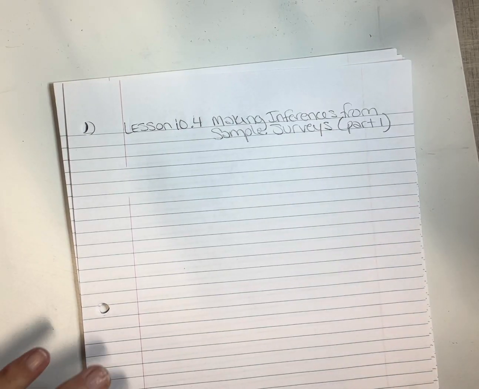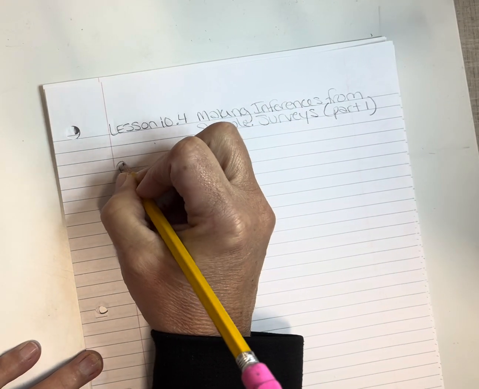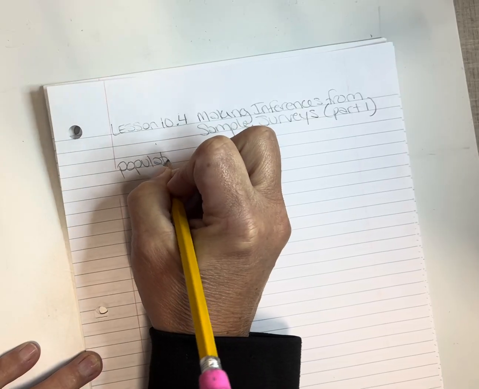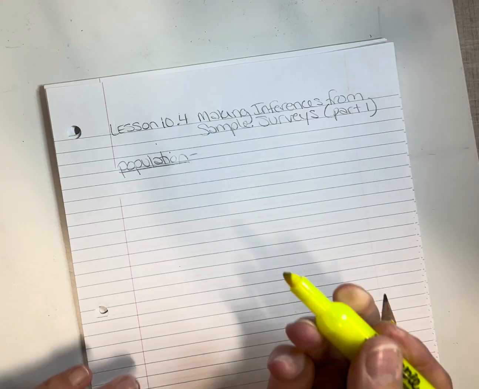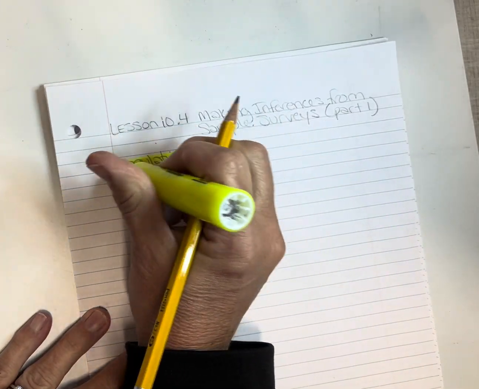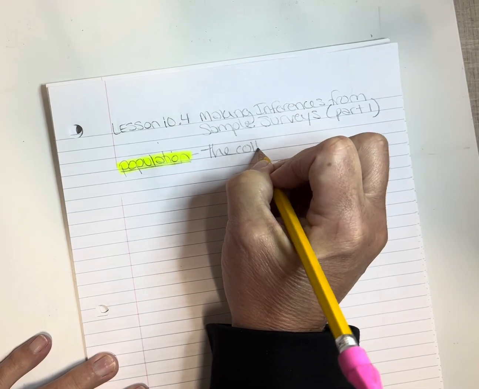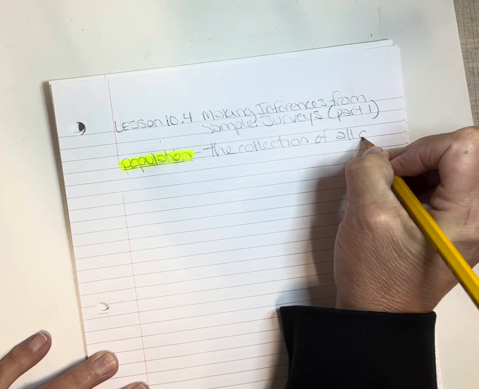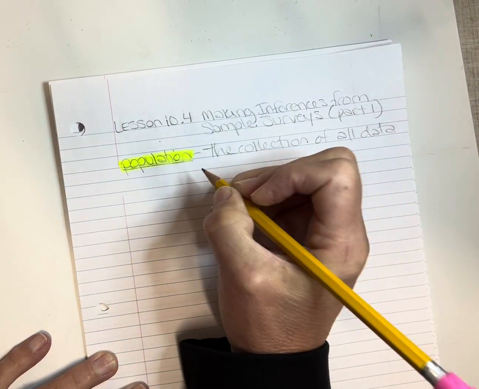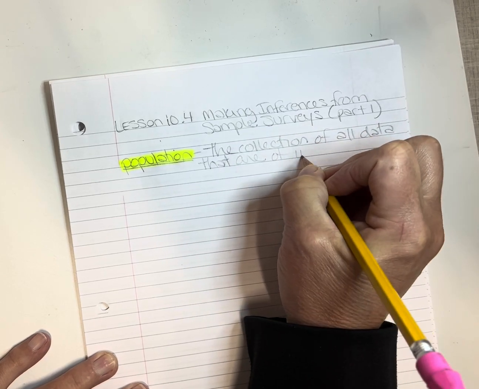Okay, lesson 10.4, making inferences from sample surveys. Couple vocab words. A population, which is similar to what you already know for population, is the collection of all data that are of interest.